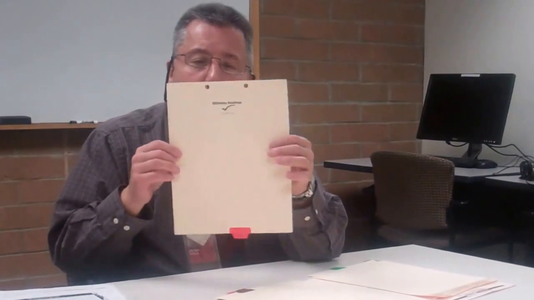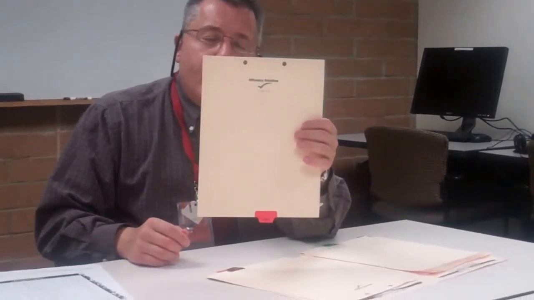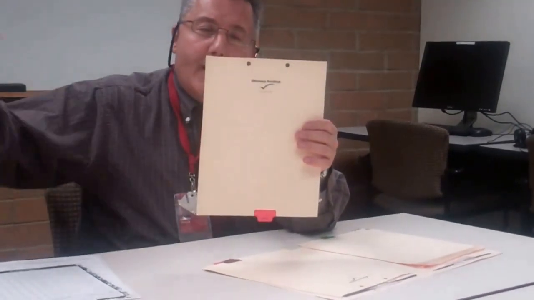Hospital divider: the information that's filed behind this divider is information from other facilities.